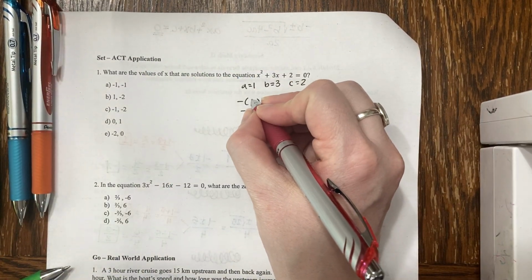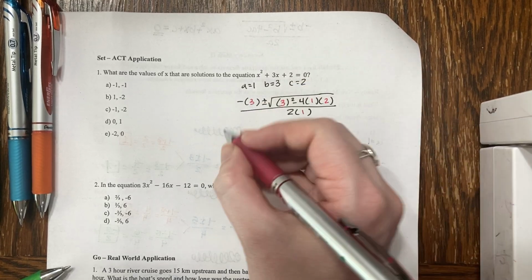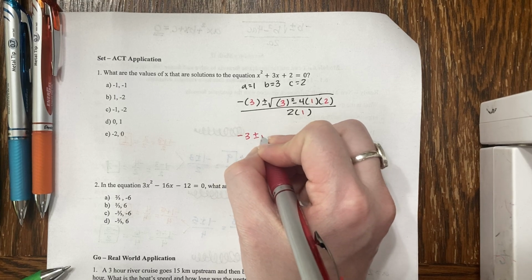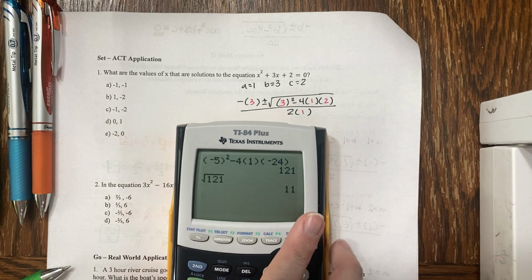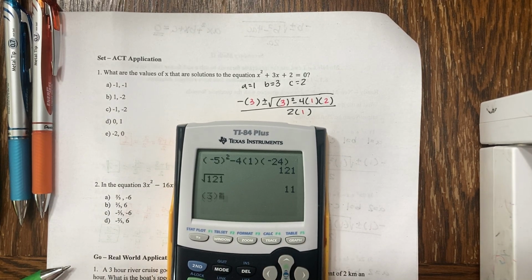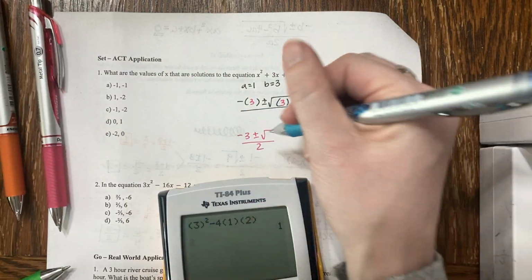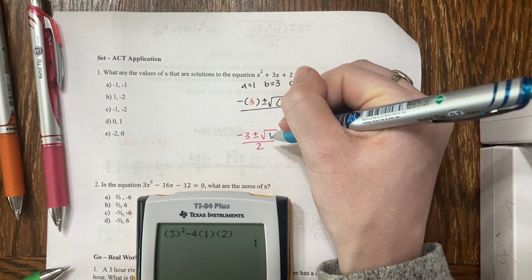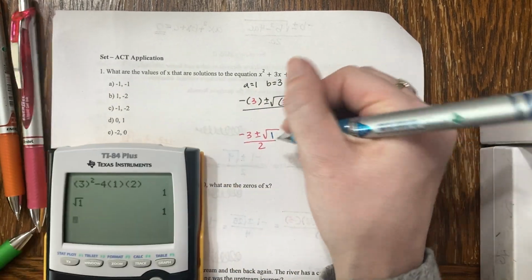You can just calculate it. So that'd be negative 3 plus or minus the square root over 2 times 1 is 2. 3 squared minus 4AC is a 1. Oops, sorry, I didn't switch colors. When I square root 1, it outputs a 1 without the root on it.